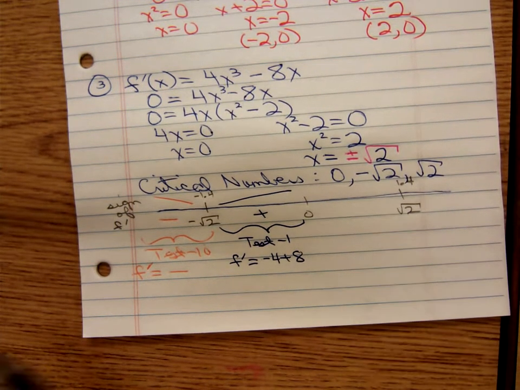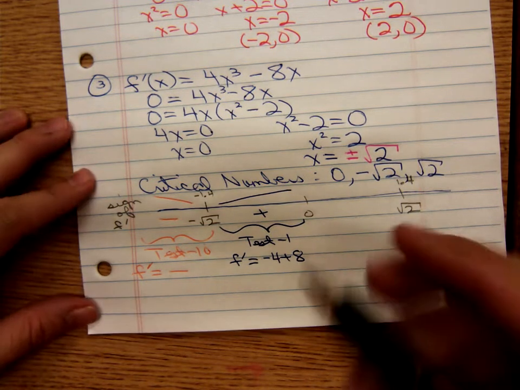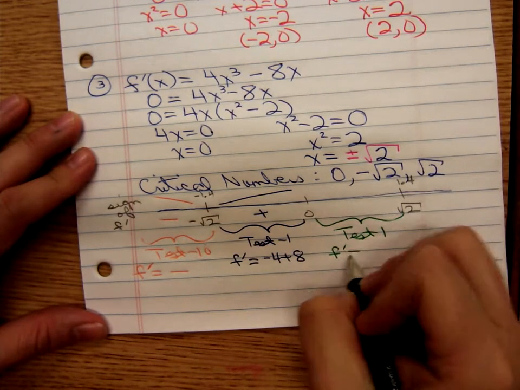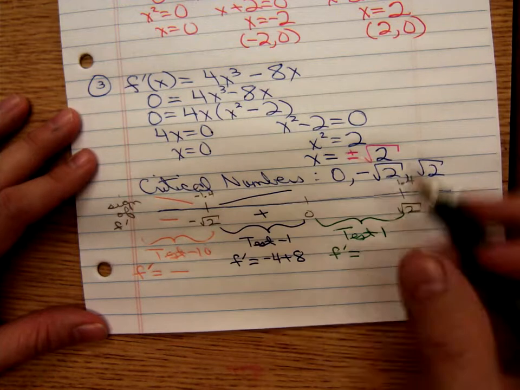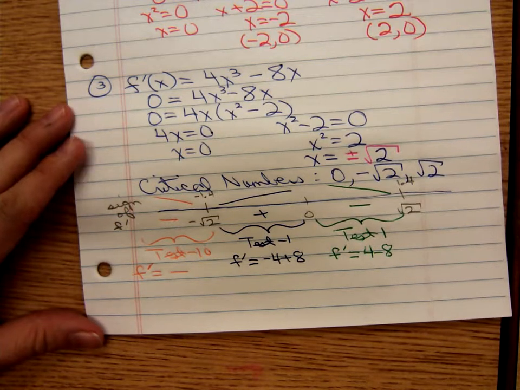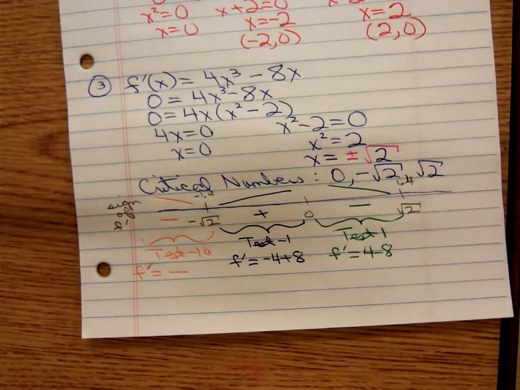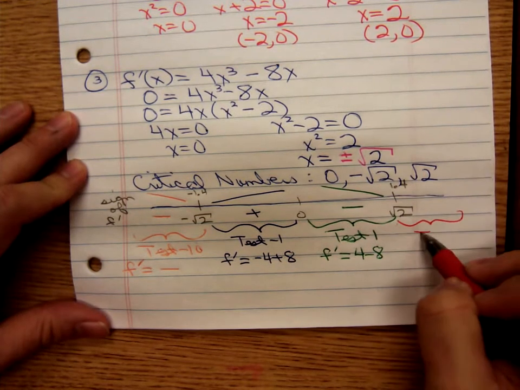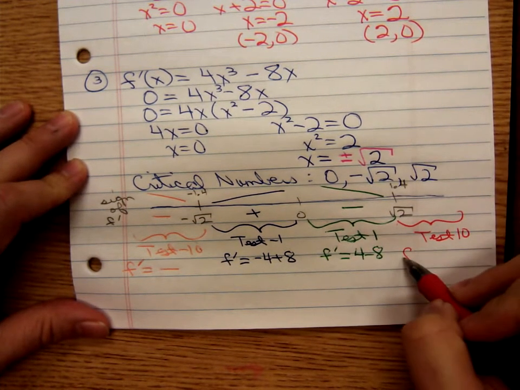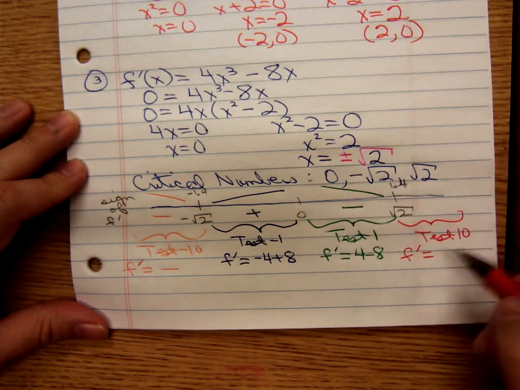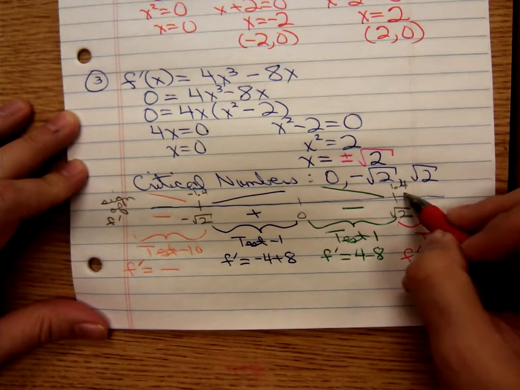Between 0 and square root of 2, I'll use a positive 1. That would become a 4 minus 8. Oh, it's changed back to negative, so it's decreasing. And finally, to the right of the square root of 2, we could plug in a positive 10. So we get f prime equals, that would be a 4,000 minus an 80. That's going to be a positive number, so increasing.